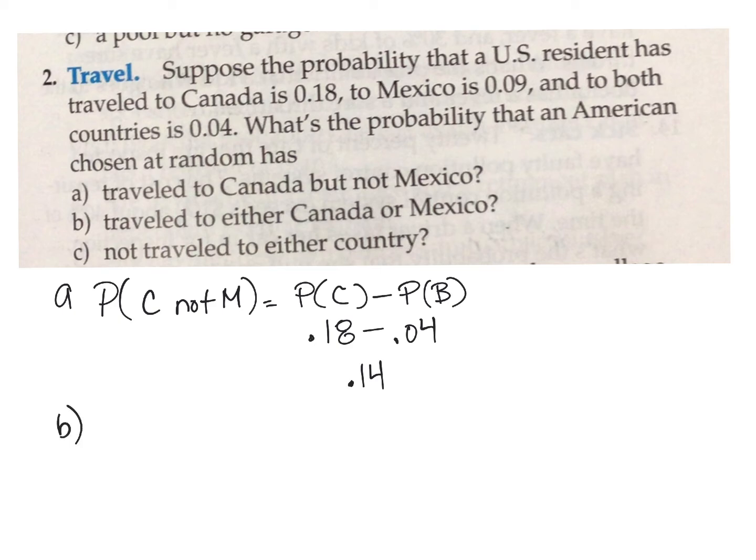Part B. What's the probability that they've been to Canada or Mexico? No. Or means add. We have to do the probability they've been to Canada plus the probability they've been to Mexico. But what's the problem with that? If I just add up those two numbers, what's the problem with that?